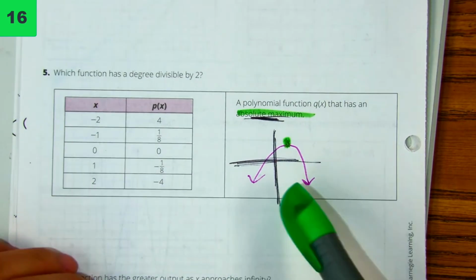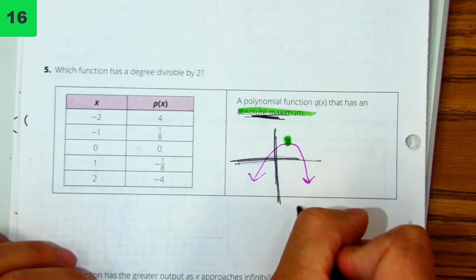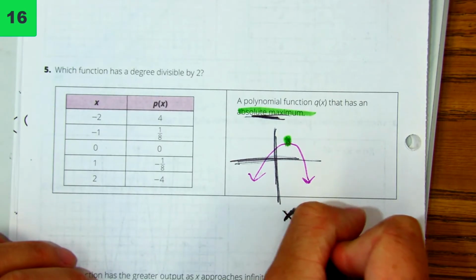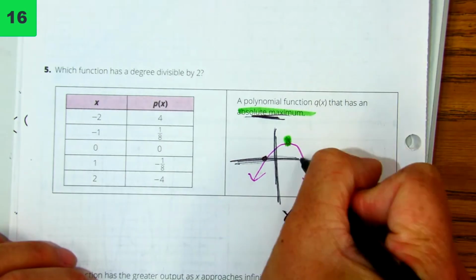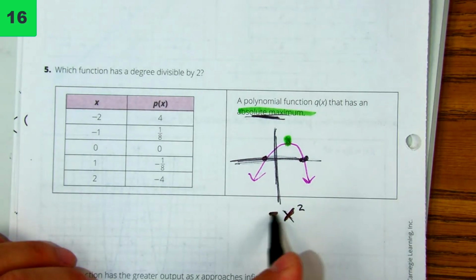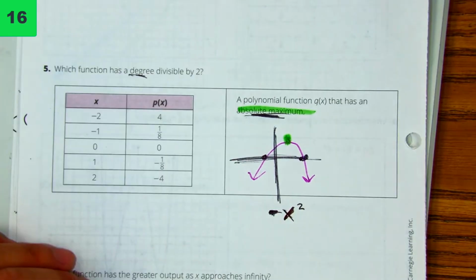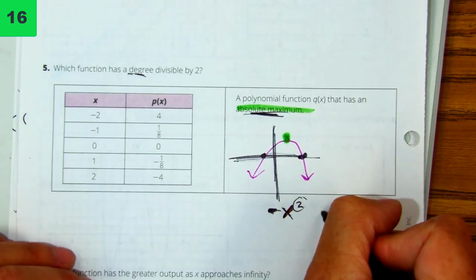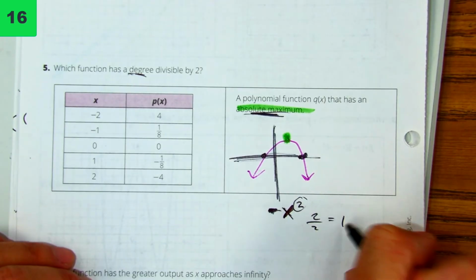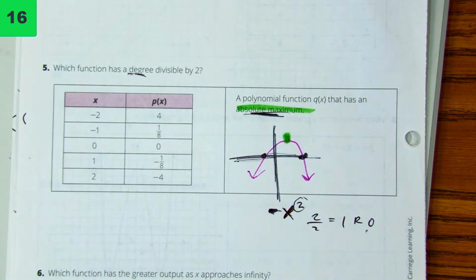Question, Oscar. What degree is this graph? X to the... Yeah, 1, 2. And that's a negative because it's facing down, but it just asks us about the degree. Class, is this divisible by 2? Yeah. Divisible by 2 means 2 divided by 2 with no remainder. Okay? Oscar, pick the next person.